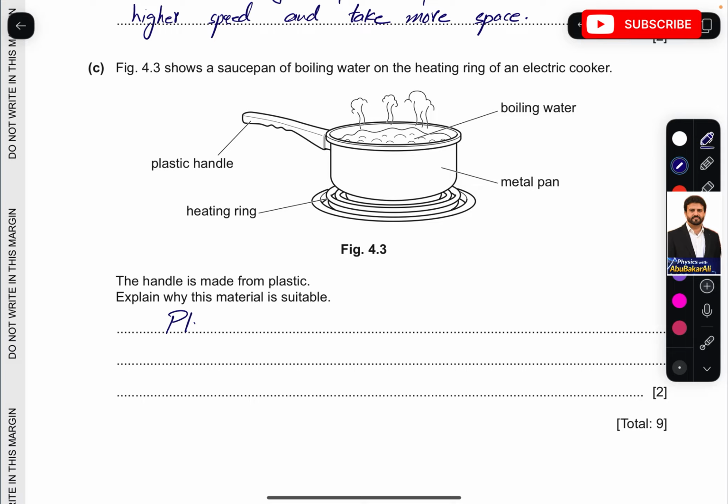So we can say plastic is a good insulator, so it will not get too hot to touch. You can easily deal with it. Okay.